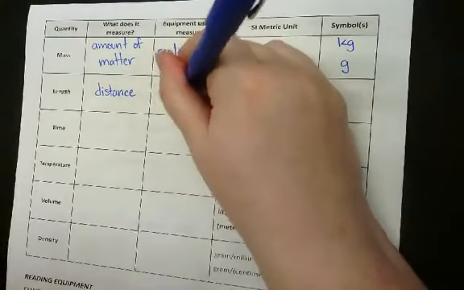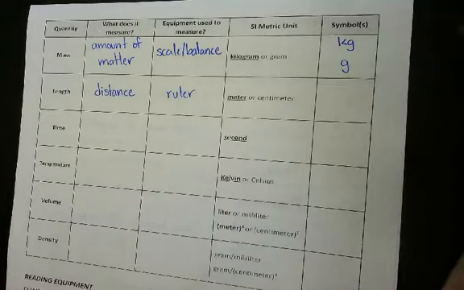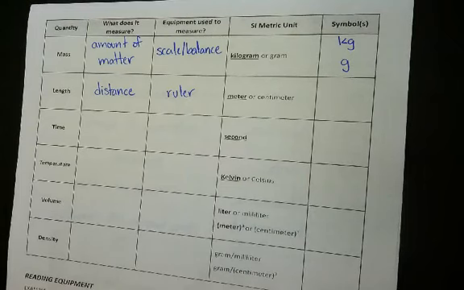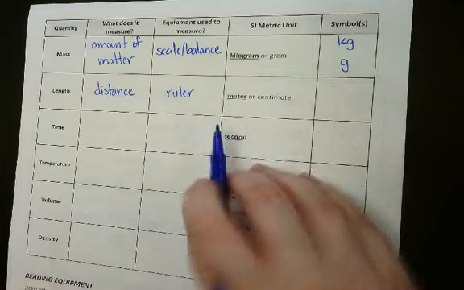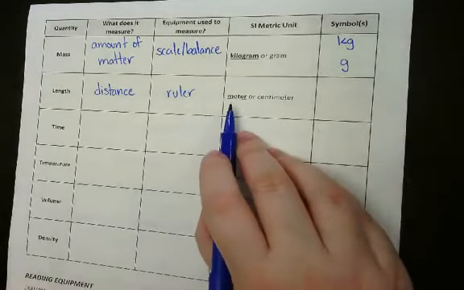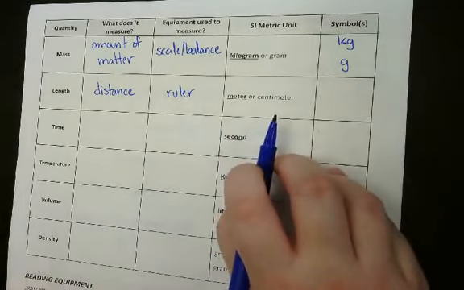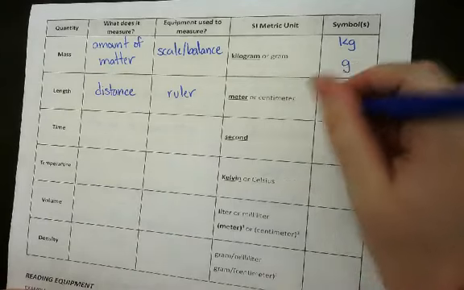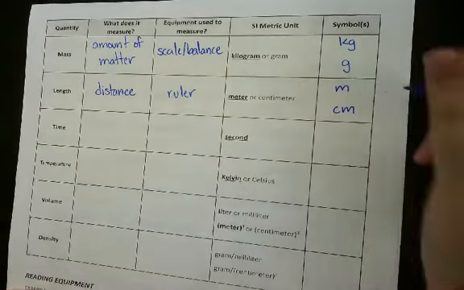Well, how could I do that? What am I going to use? I use a ruler. Could use a meter stick, something like that. However, in class, we're not going to be measuring anything long enough to use a meter stick instead of a ruler. Now, what units? Well, we're going to use meter and centimeter most often to represent length. The symbol for meter is m, and the symbol for centimeter is cm.